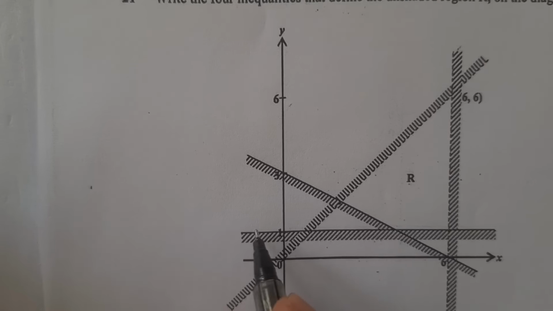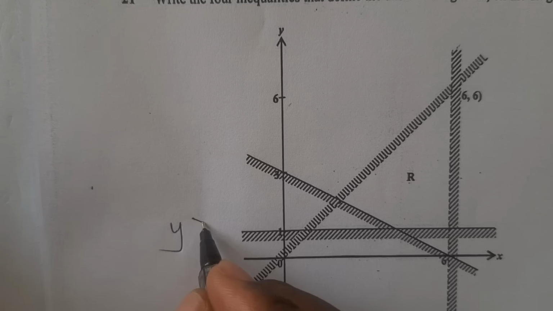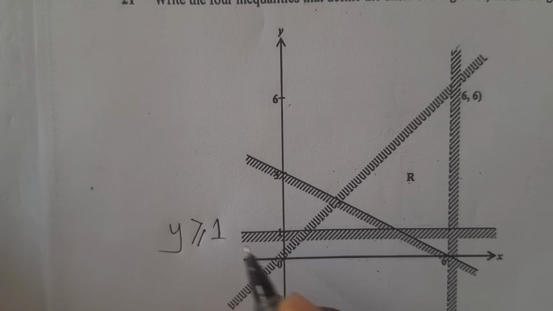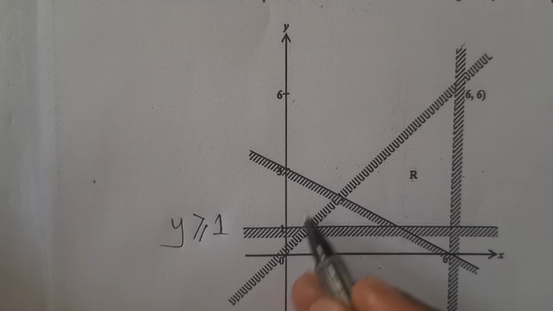I come to this one. It's a y. It's cutting at what? At 1. y is greater or equal to 1. So this is a full line and it's passing at 1. So you just say y. The greater is what is not shaded.